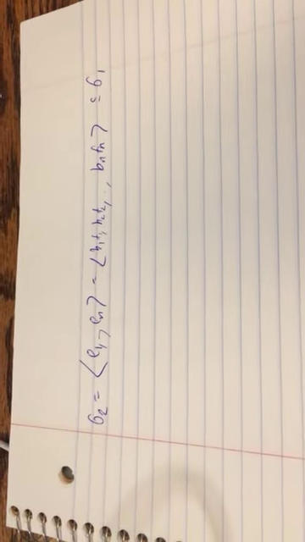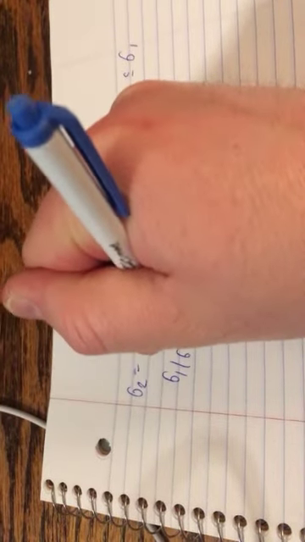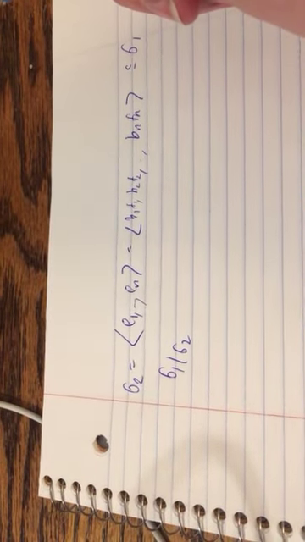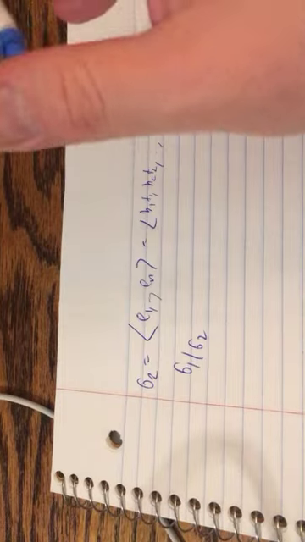Now, if I take G1 mod G2, okay, so this is going to be, maybe before saying that, maybe I'll say something else.